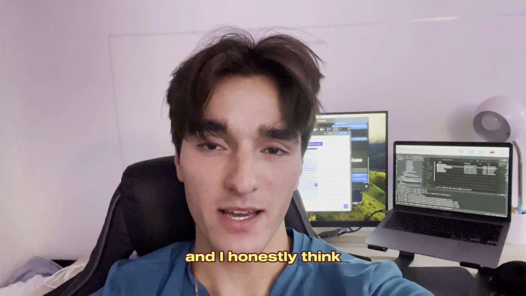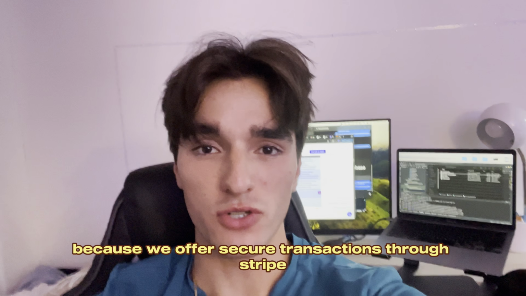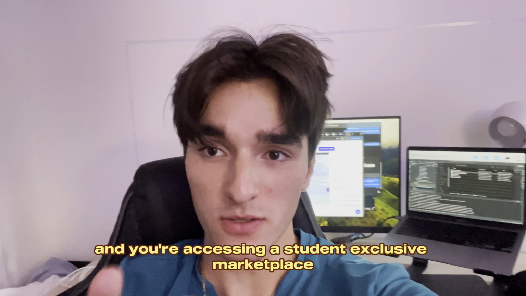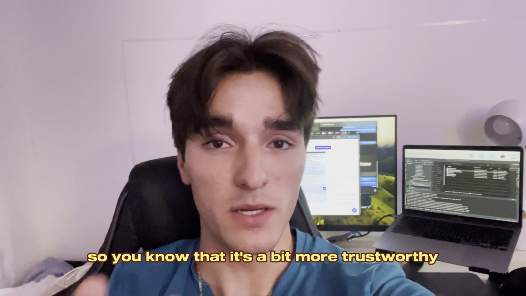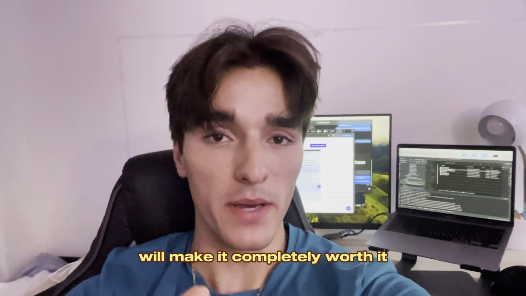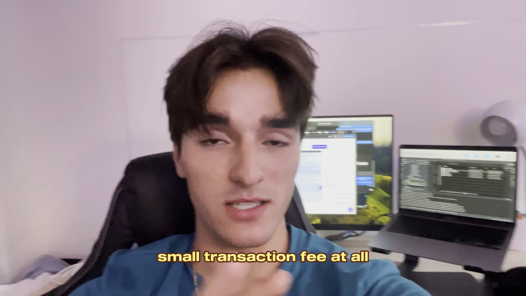And I honestly think having some sort of fee is worth it because we offer secure transactions through Stripe as well as our own built-in security, and you're accessing a student exclusive marketplace, so you know that it's a bit more trustworthy. And honestly, just the whole ease of access will make it completely worth it, and I think that people will not have a problem with that small transaction fee at all.